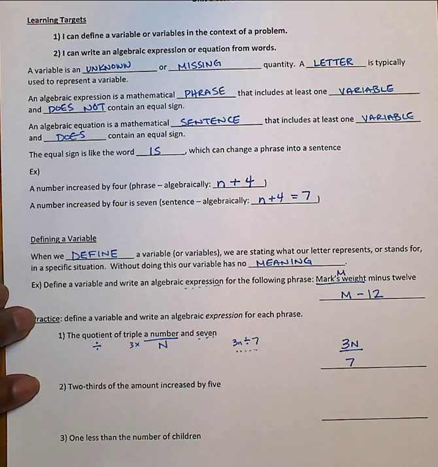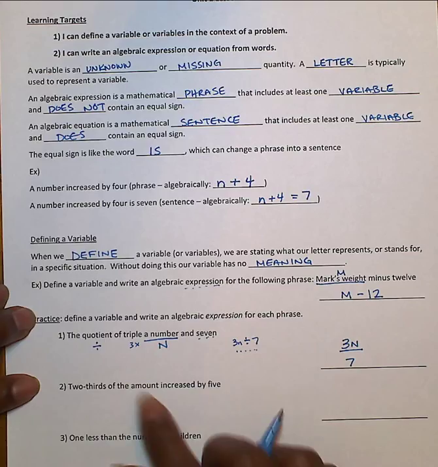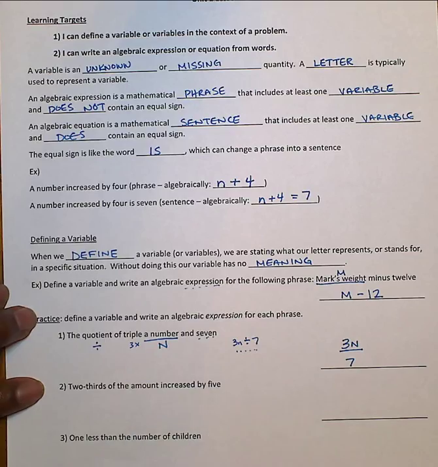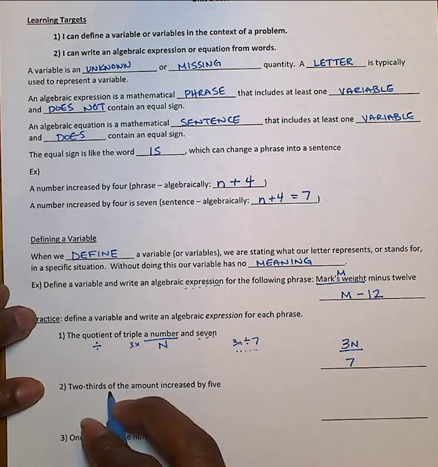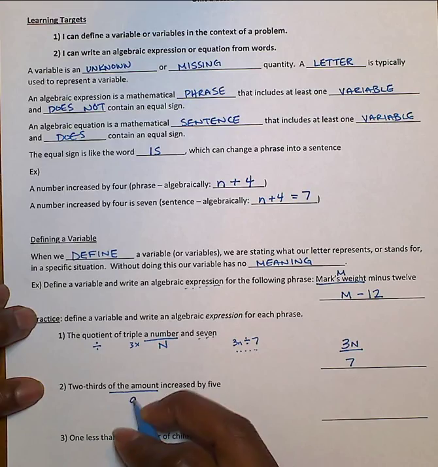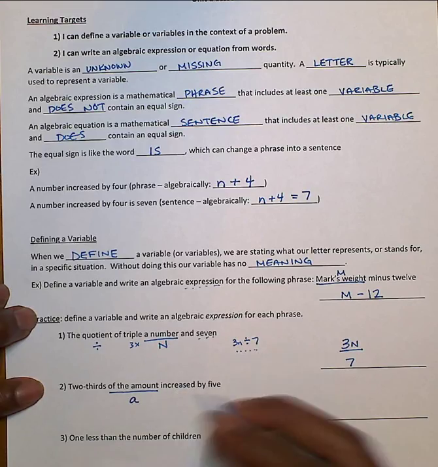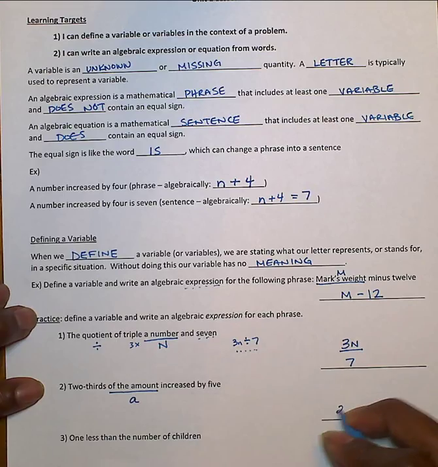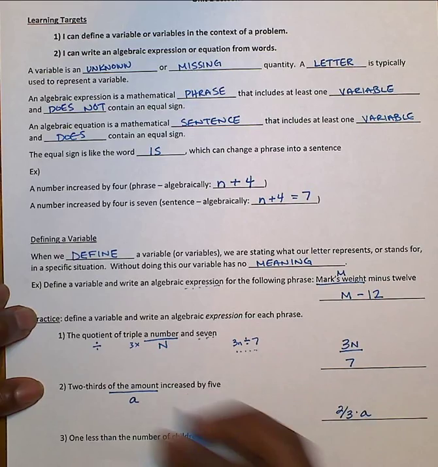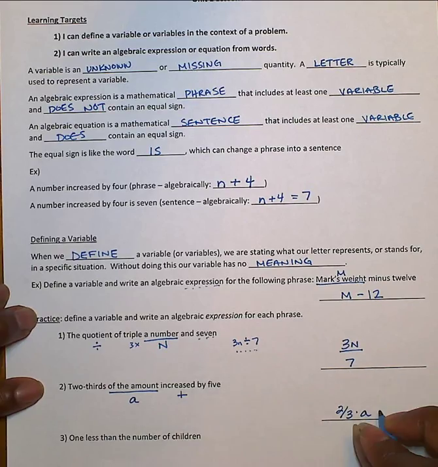Alright, second one, 2/3 of the amount increased by 5. So 2/3 of the amount. We don't know what the amount is, so that's a variable, but we're still going to use it. So 2/3 times the amount, increased by 5. Increased to me means add. That's what it means.